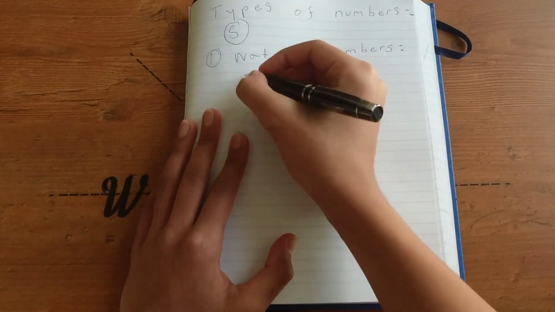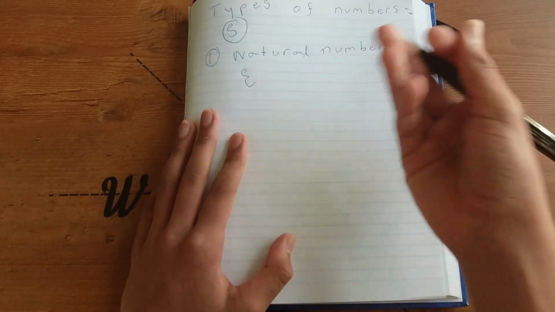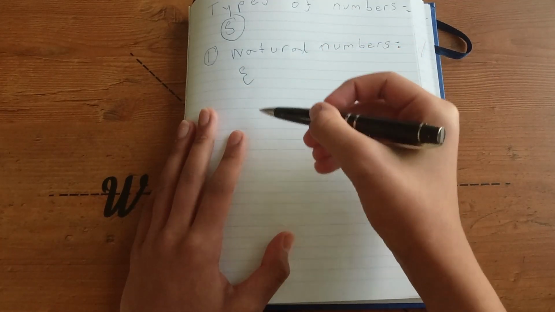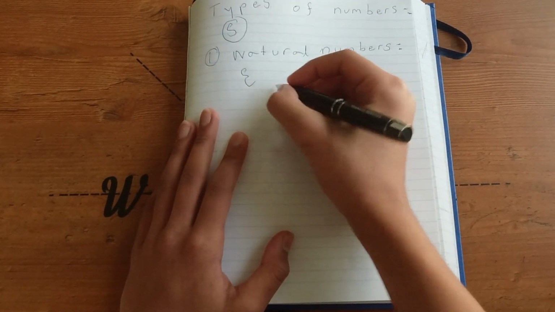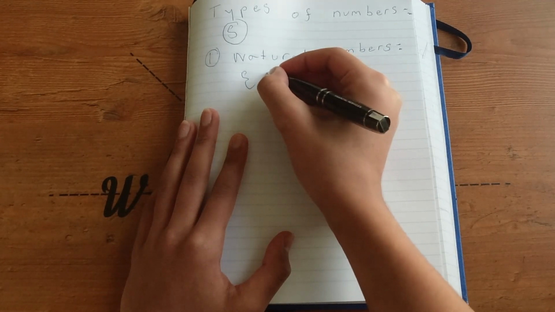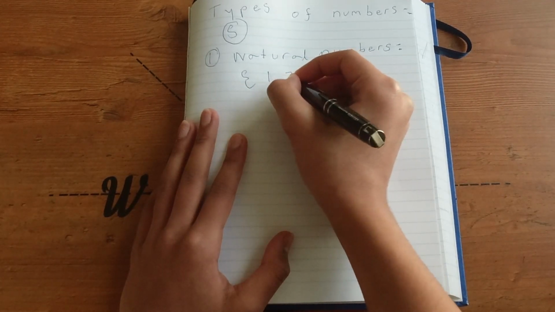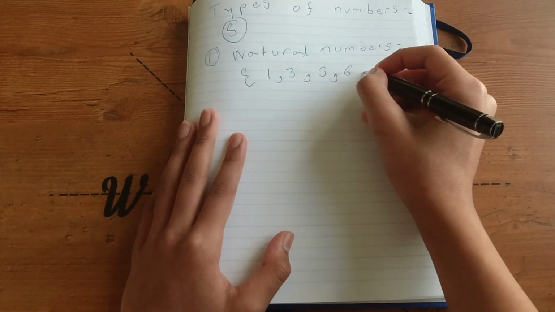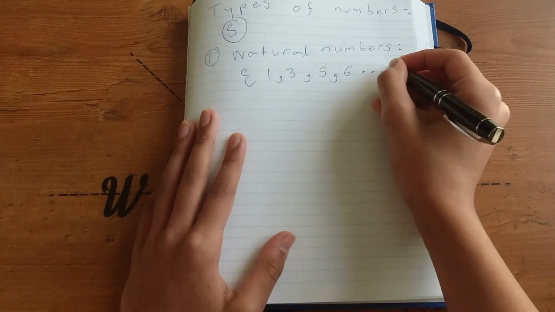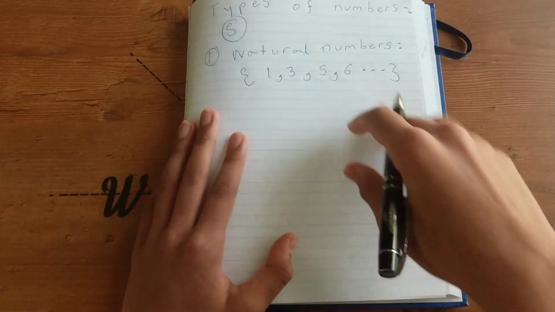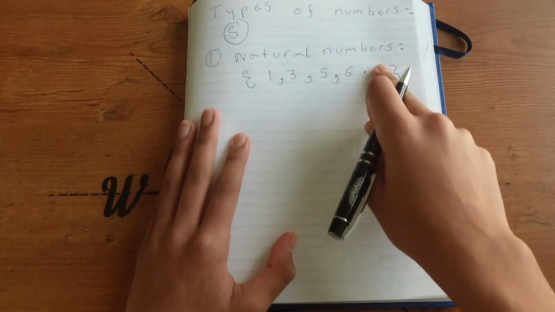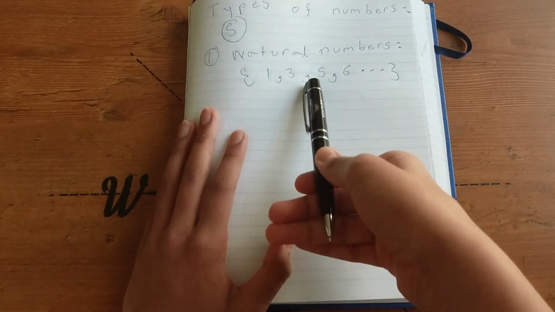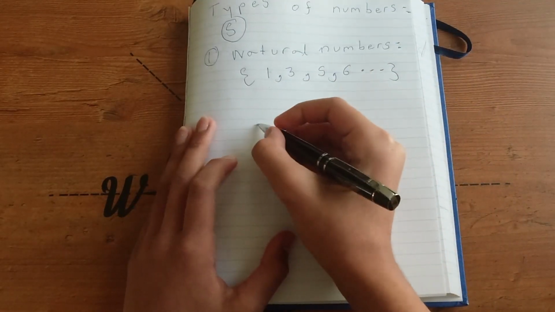To put this in perspective, I'm just going to put these in curly braces. You can put them in anything, a bracket or something, whatever makes sense to you, but the correct way is curly braces. So these numbers include 1, 3, 5, 6, and so on and so forth. You can write any normal numbers, and those are called natural numbers. It's as easy as that.